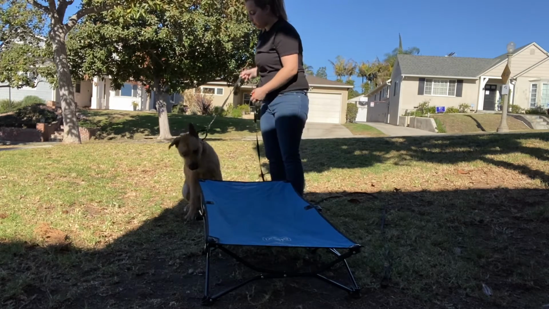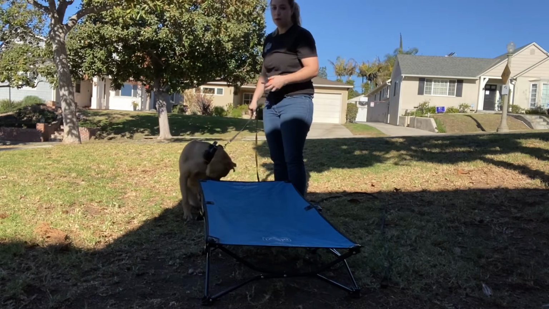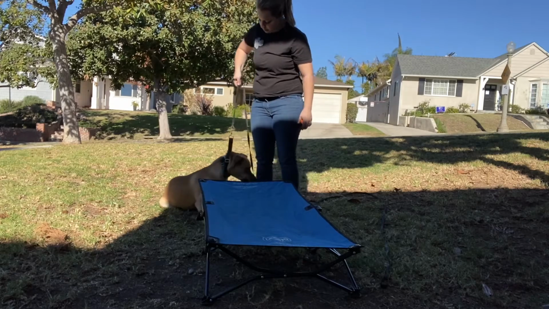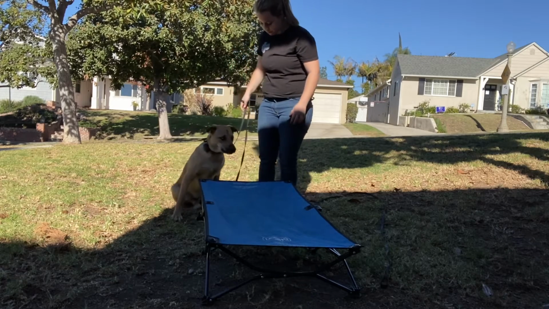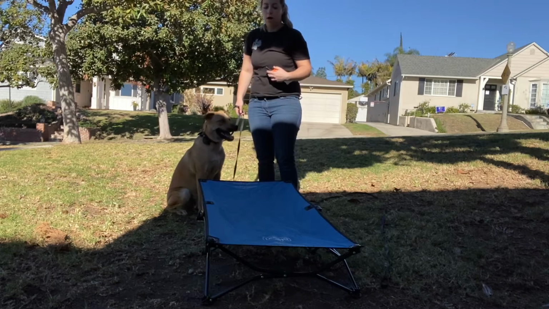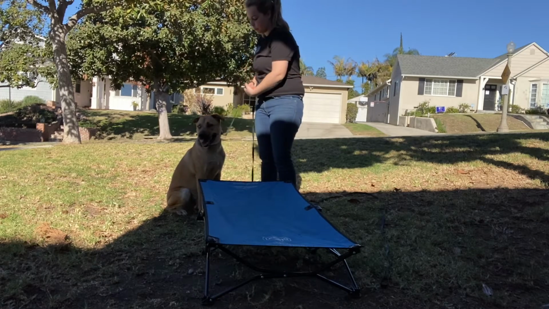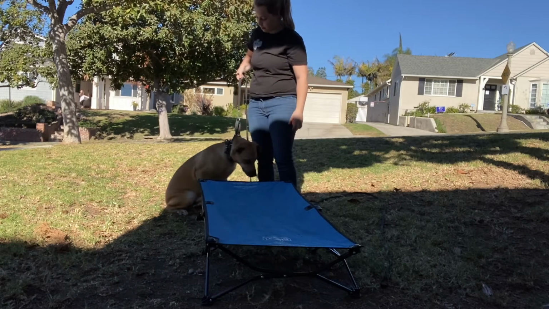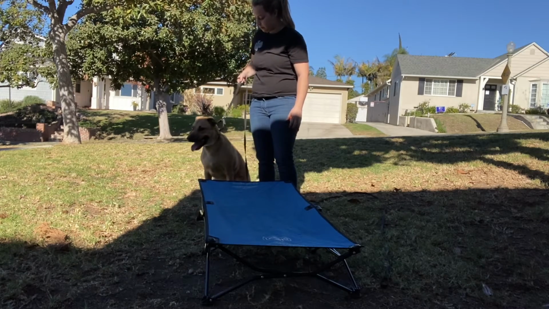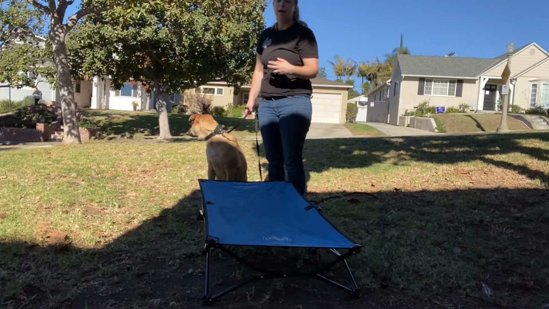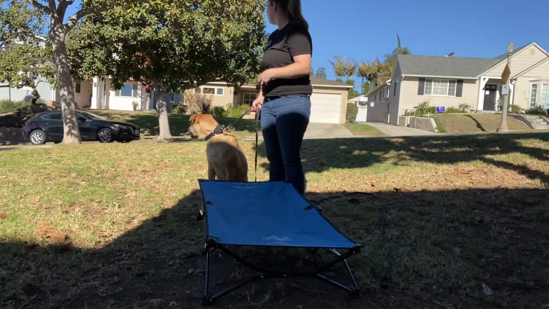Okay, so making sure that the place object, at least in the beginning, is vertical. Sit, good. And then what I'm going to do is I say his name, I say place, and then he's going to be going on it, and then that sense of urgency might need to be kicked in.